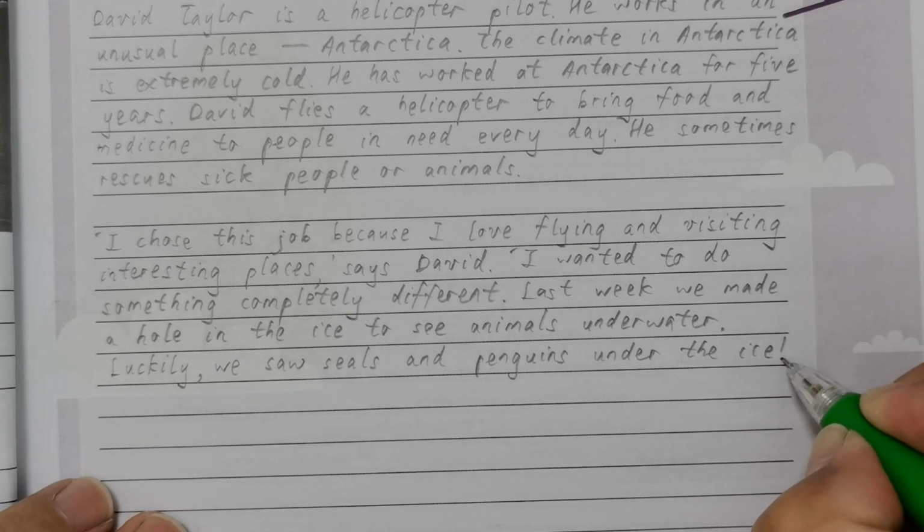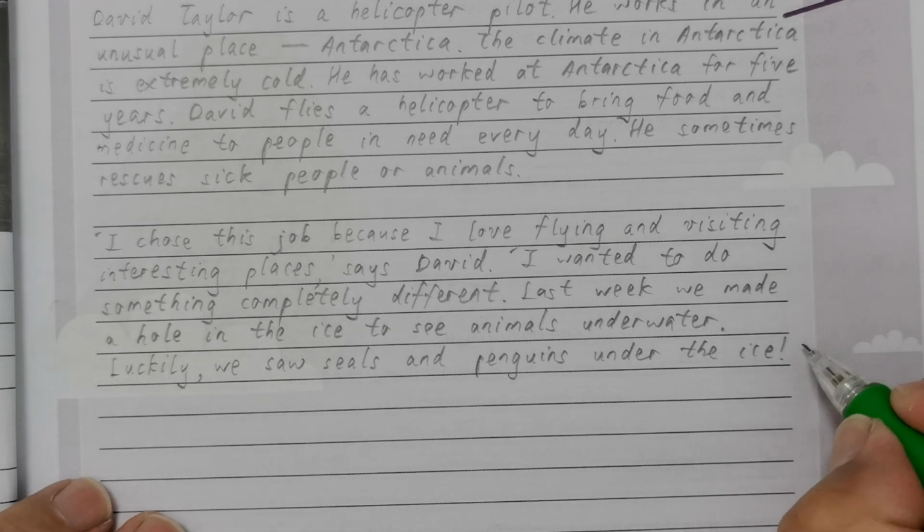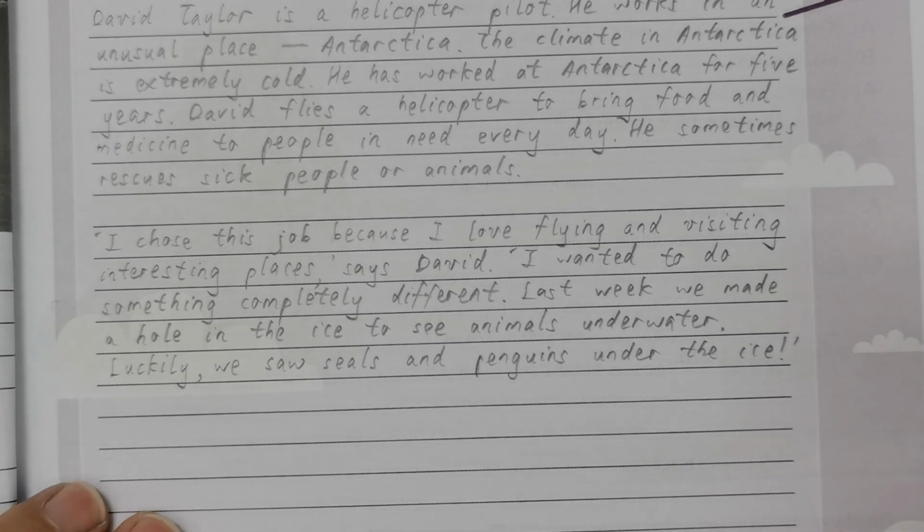So an exclamation mark followed by inverted commas. We have already finished paragraph 2 of the main body of the magazine article. We leave a blank row again, and then we continue to paragraph 3 for the ending.